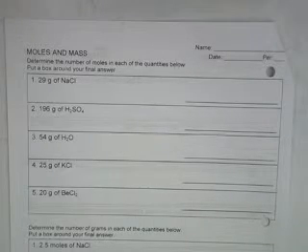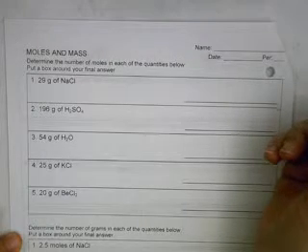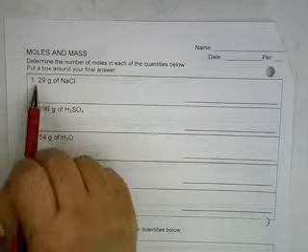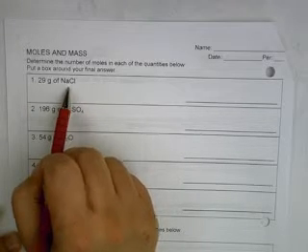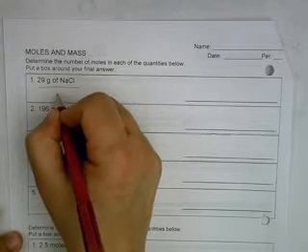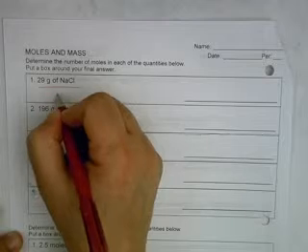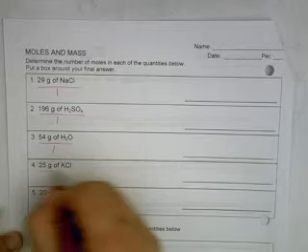All right, so moles and mass. Determine the number of moles in each of the quantities below. Again, we're going to start off with 29 grams. This is our given. It's of sodium chloride. And basically, we're going to set these mathematically up so that they're fractions. The given has a 1 underneath it.